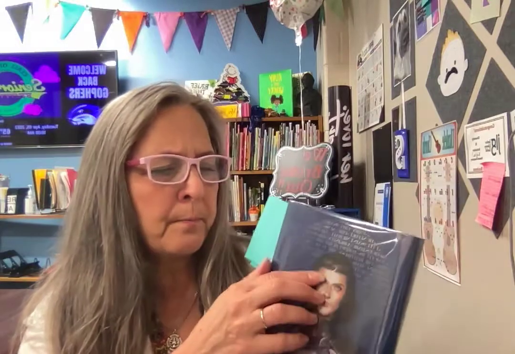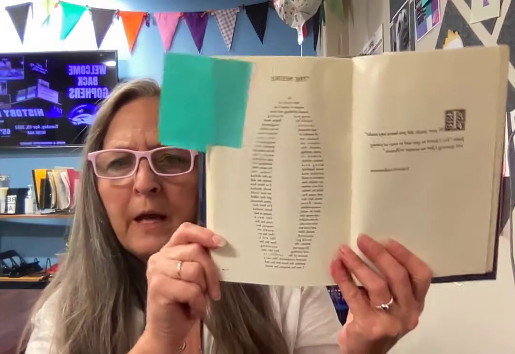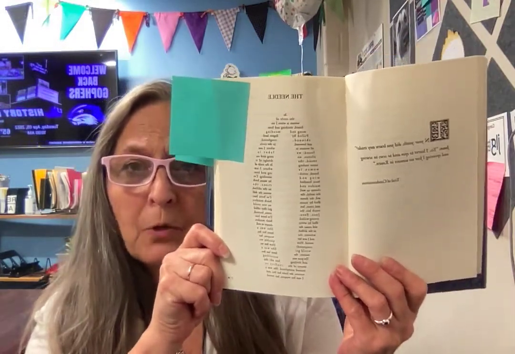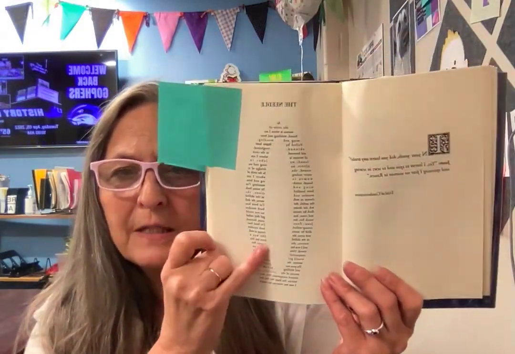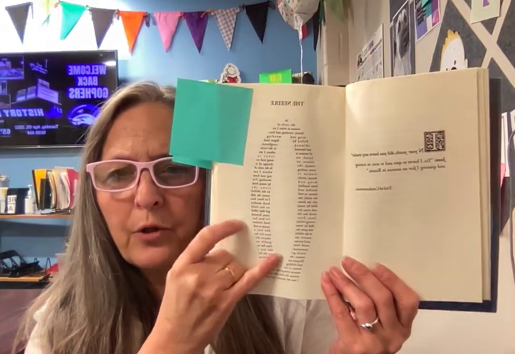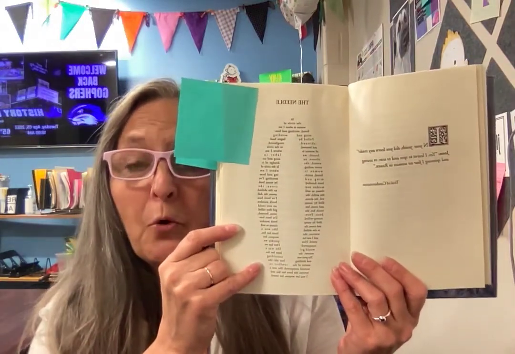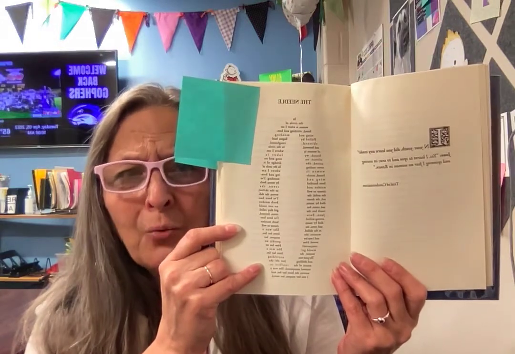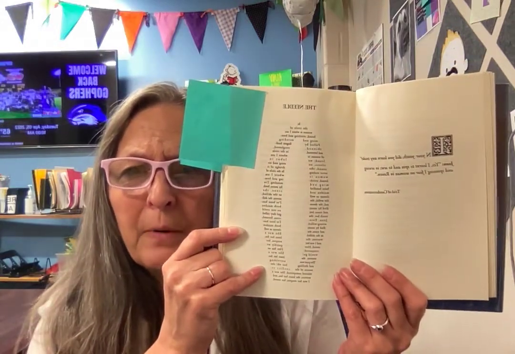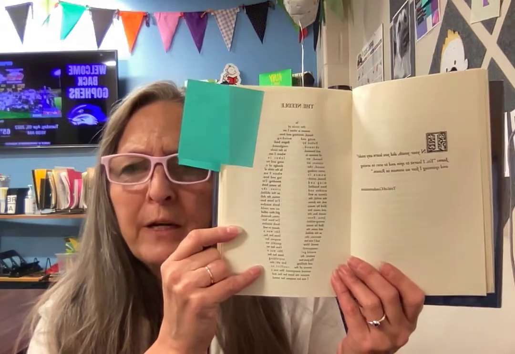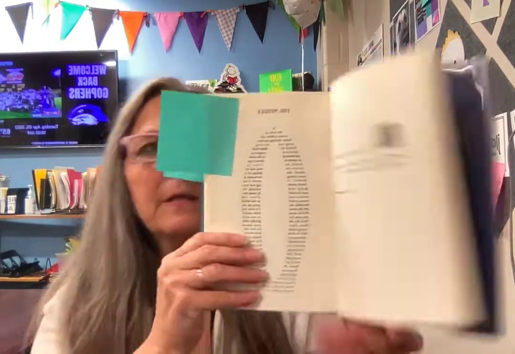So I want to show you some samples. So this is Voices by David Eliot, and it's about Joan of Arc. And this book has a lot of examples of shape poems. So for instance, this poem, and I realize this is backwards and I apologize, but this poem is called The Needle. So you can see here the eye of a needle created by the words of the poem. And it really has a lot of impact when you're reading it, and you remember as you're reading this page what the purpose of this poem is.